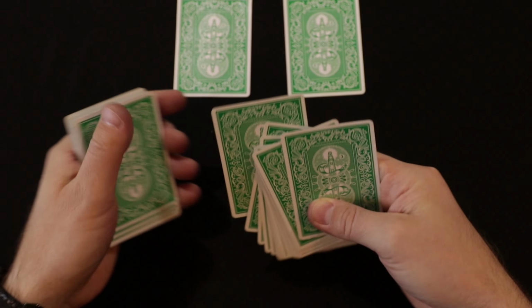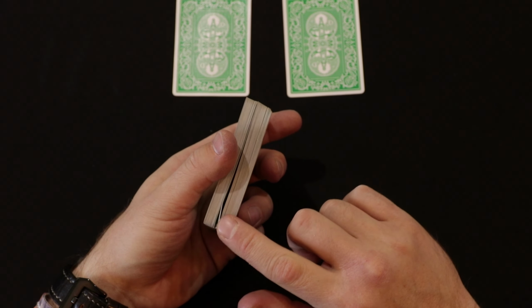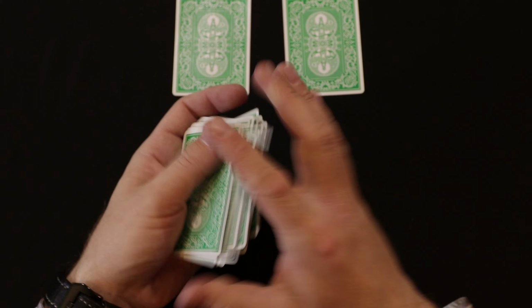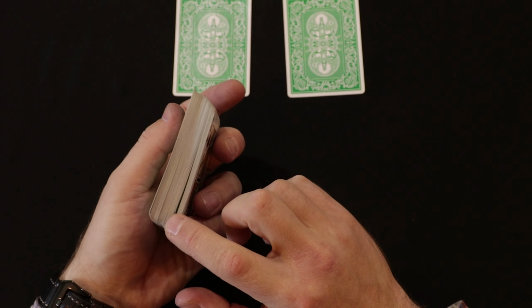Return the cards to their normal position. Now you know where the spectator's card is in the deck. Take and shuffle the deck as many times as you like, but eventually make sure the spectator's card is in the center.